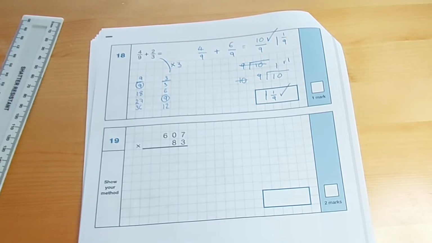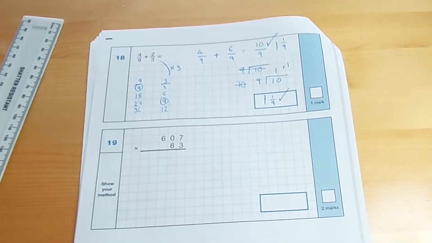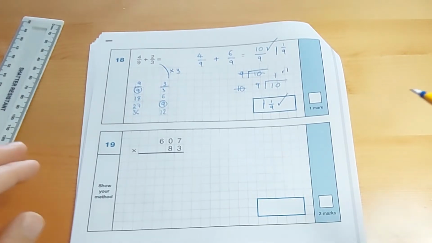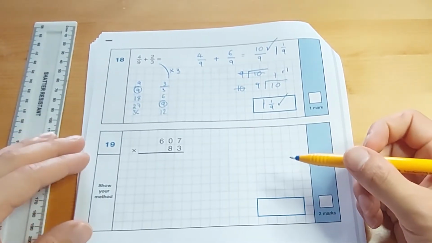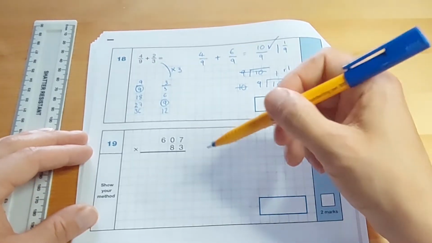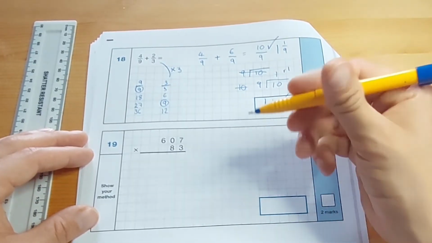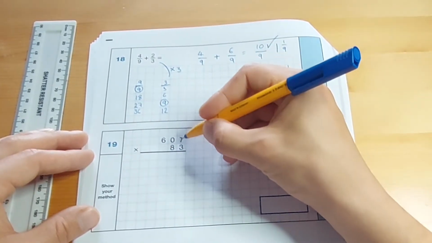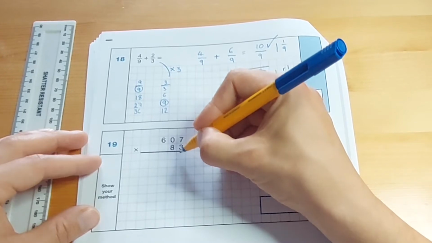Okay, question 19. I believe this is the first of our long multiplication questions. Now, once again, it's a 2-mark question, which means that it's really important that the children show their working, even if they can do it in their head, because if they get the wrong answer here, they can still get a mark for showing their working. So it's drawn out for us already, which saves us some time.